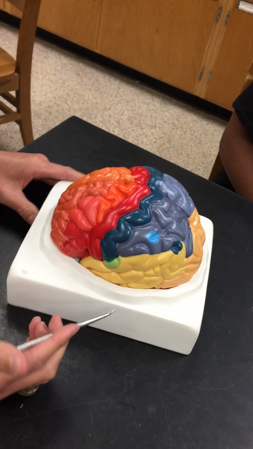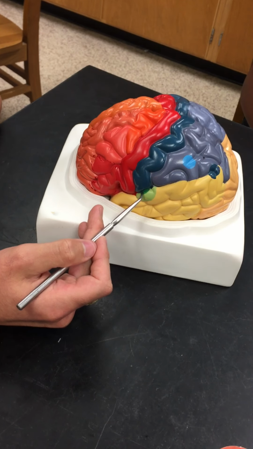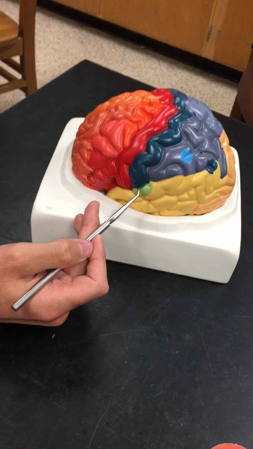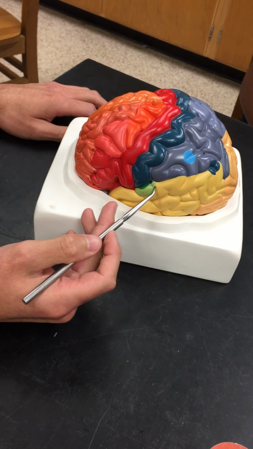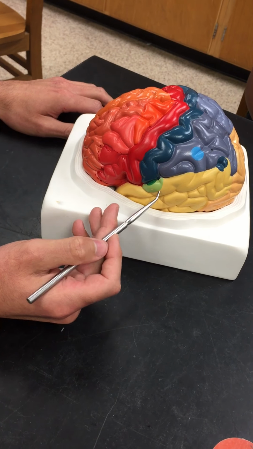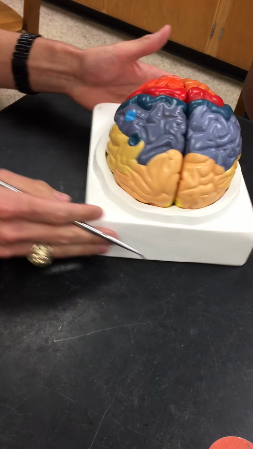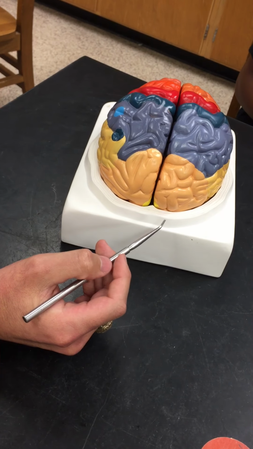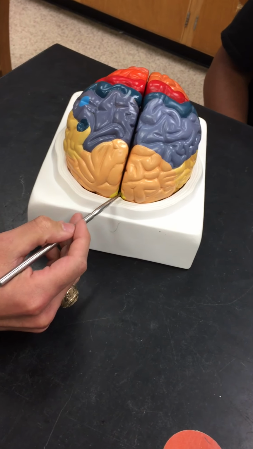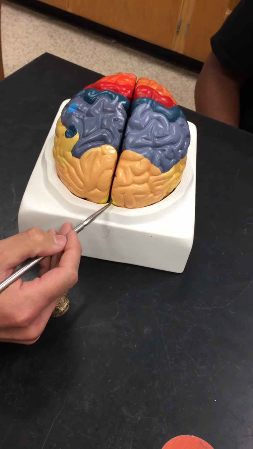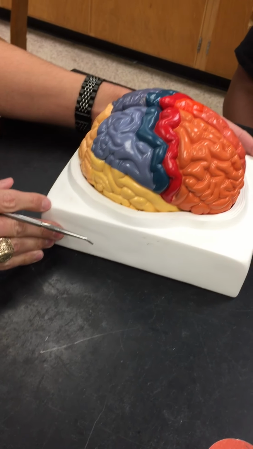So now if we look at it laterally, this is the primary auditory cortex, right? Just think about where your ears are, right? So this is for hearing. And then the one in light green, this is the auditory association. And then on the back side, this is the primary visual cortex, which is in yellow. And that's it.